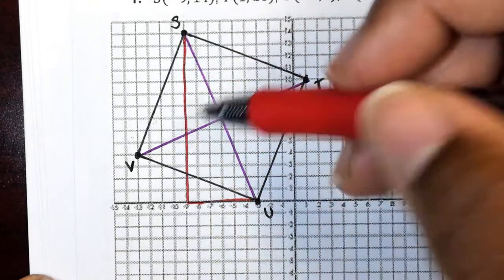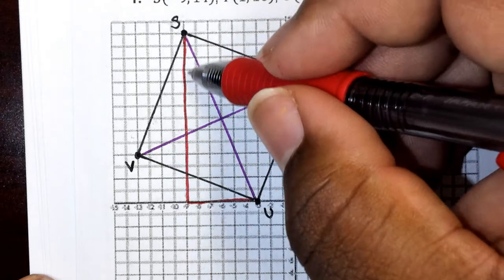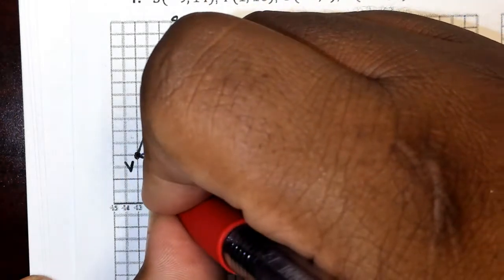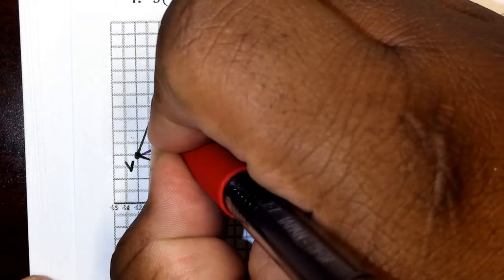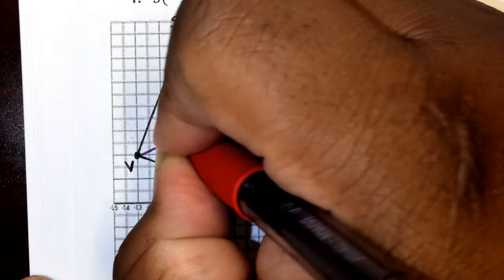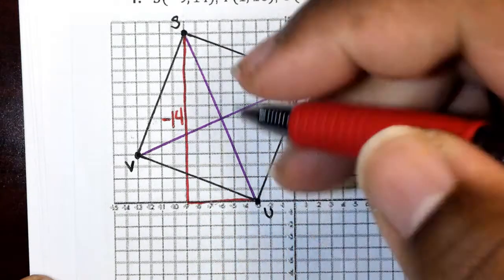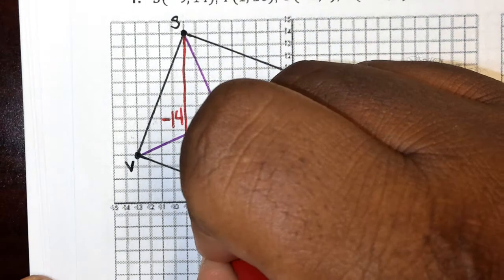So SU, I know it's going to have a negative slope. It's down, it went from 14 all the way to 0. So that's negative 14. And then it went from -9 to -3. That is 6.